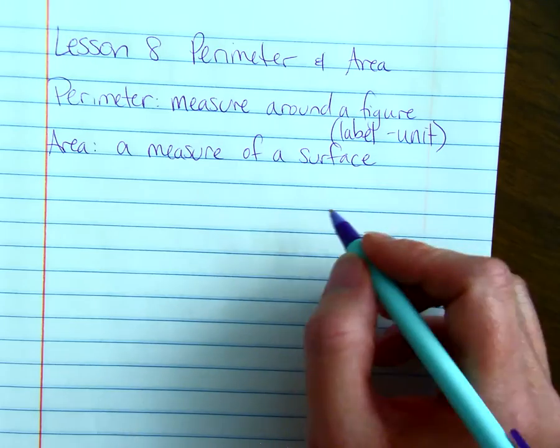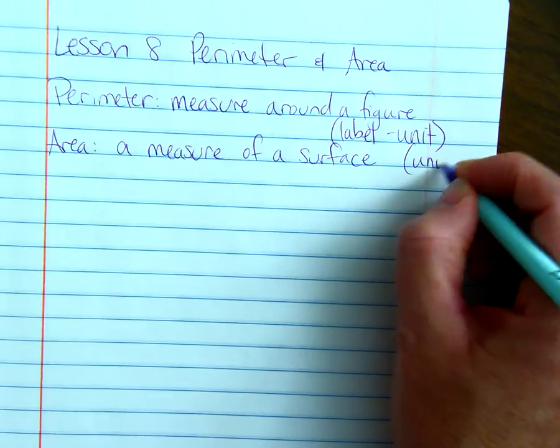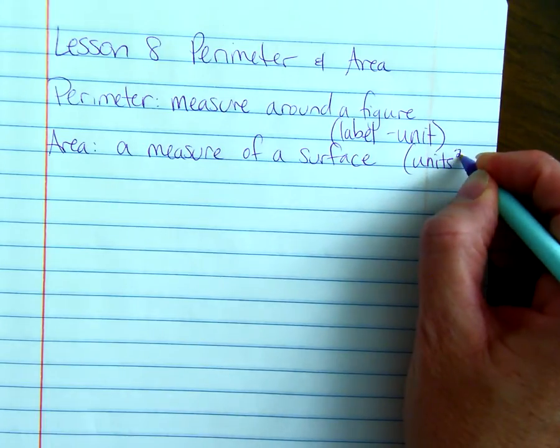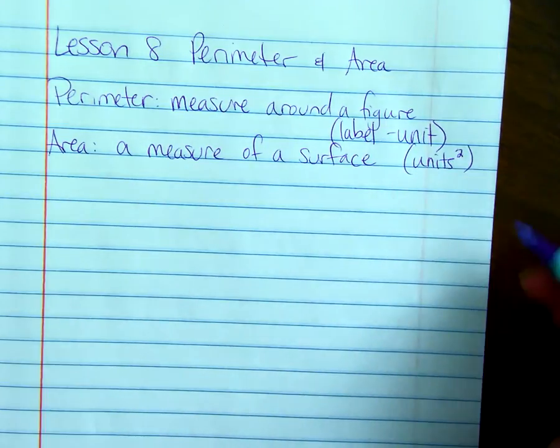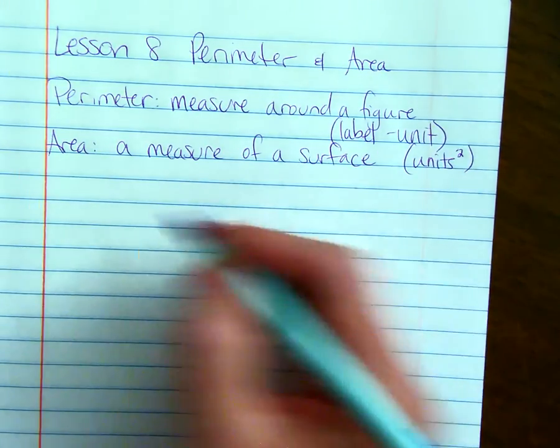When you label area, you're going to take your units and square it. So you'll write units and put a little square above whatever unit. So if it's centimeters, it's going to be centimeters squared. If it's inches, it'll be inches squared.